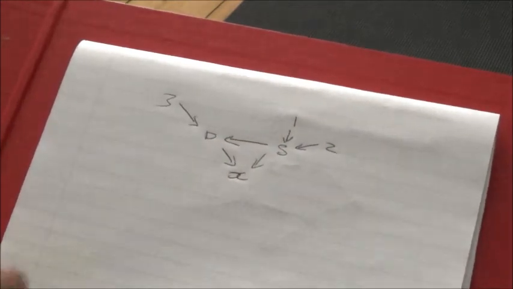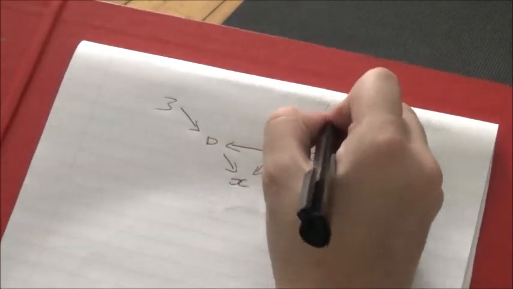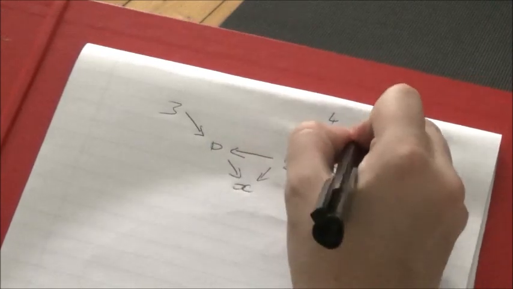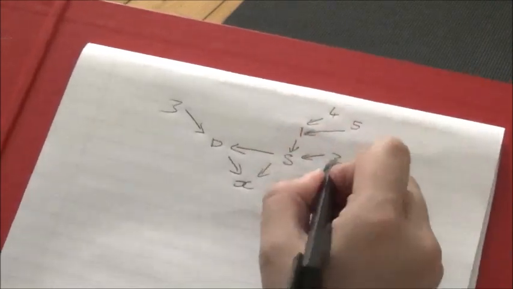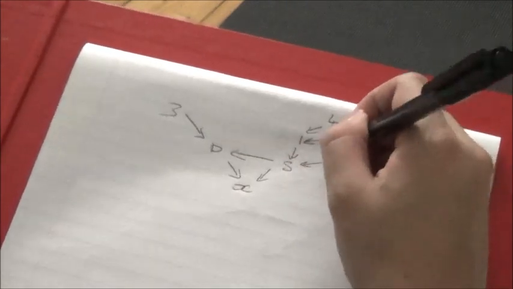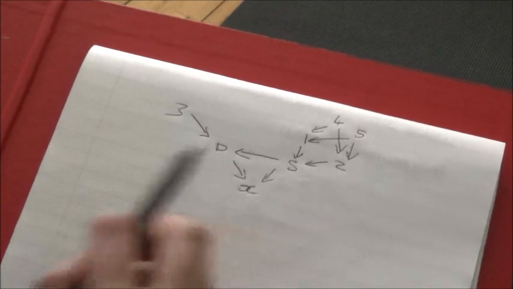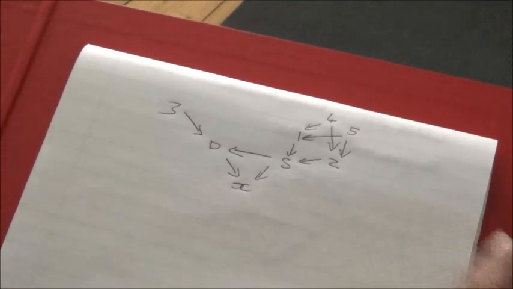Okay. 1 has parents 4 and 5. And 2 also has parents 4 and 5. Okay, so 1 and 2 are siblings. The siblings which also mated to have an inbred child, which is a little unfortunate, but good for practice for us.